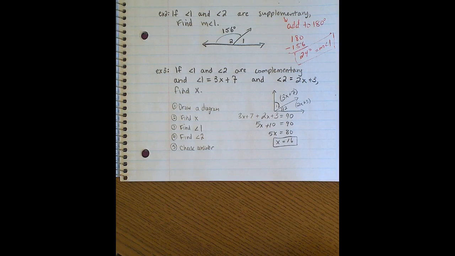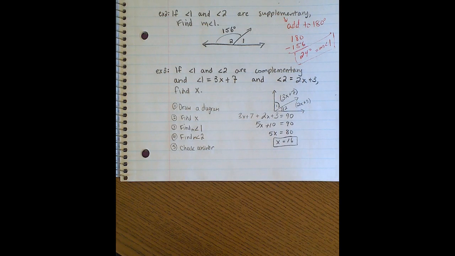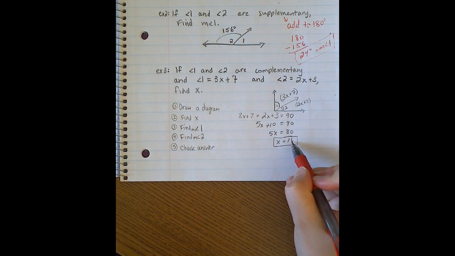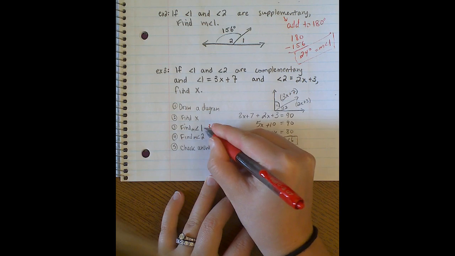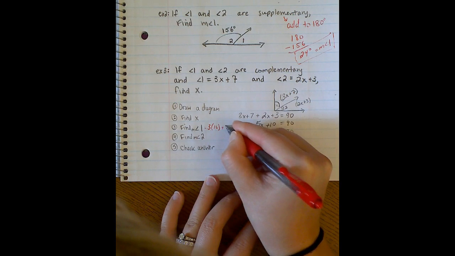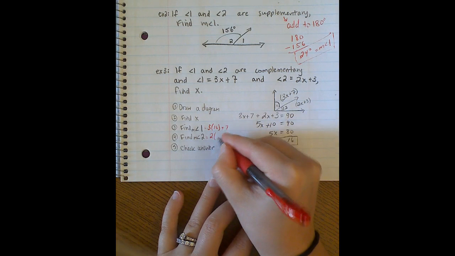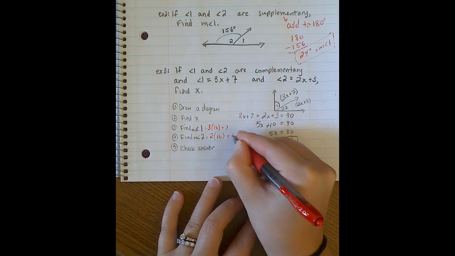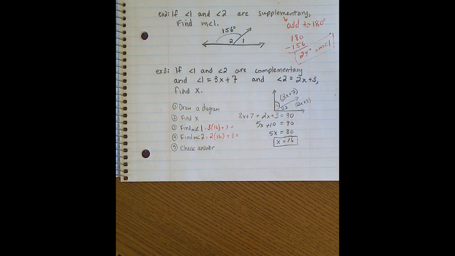So now that we have the value for x, we can figure out the measures for each of my individual angles. I'm going to do that by plugging in 16 for the value of x. So 3 times 16 plus 7. And then for the measure of angle 2, I'm going to plug in 16 for x again. And then we can figure out what the specific angle measures are. So I got 55 degrees for angle 1 and 35 degrees for angle 2.